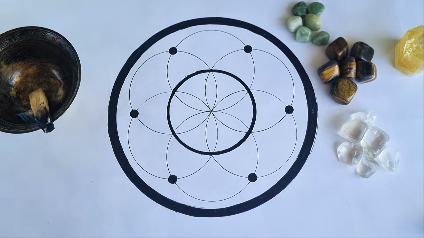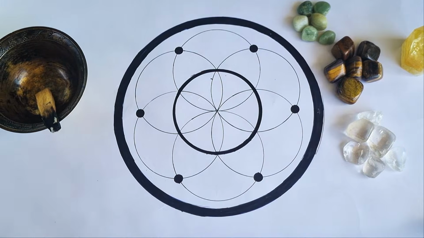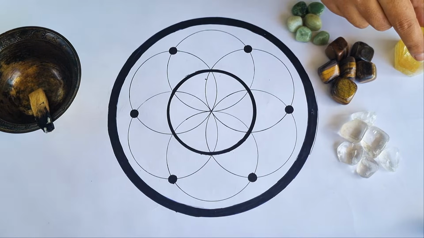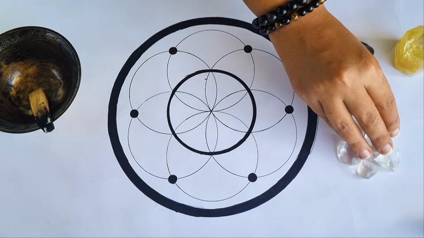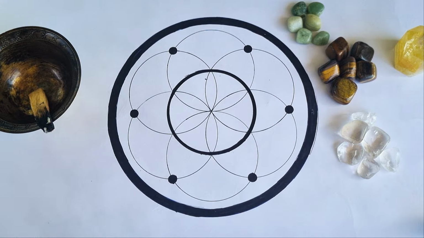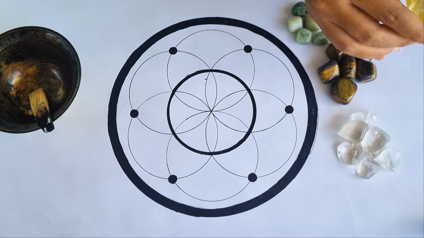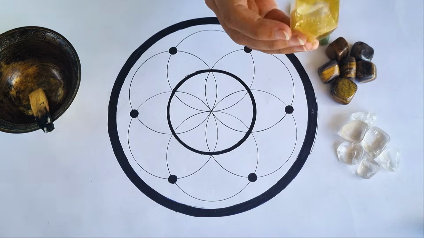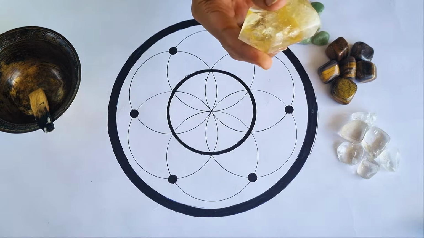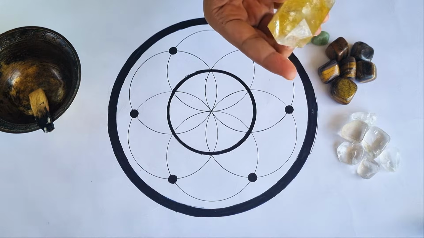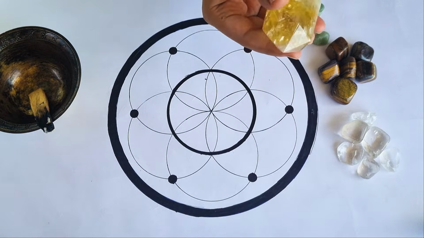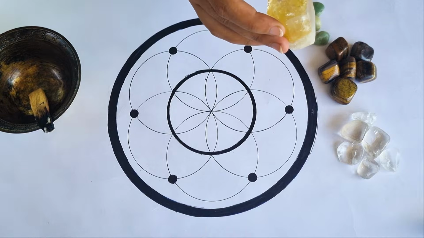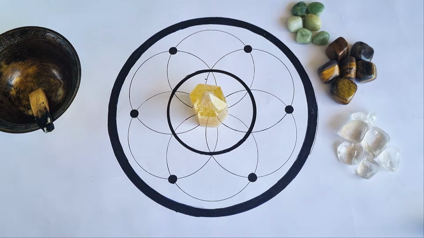Now place the crystals on the grid. For this grid, I have decided to combine citrine with tiger's eye, green aventurine, and clear quartz. There is no better stone for attracting wealth than citrine, the merchant stone. This stone has many benefits. Not only does it attract money and success, but it also helps in self-confidence and promotes motivation. I chose a small citrine tower and placed it at the center of my grid.